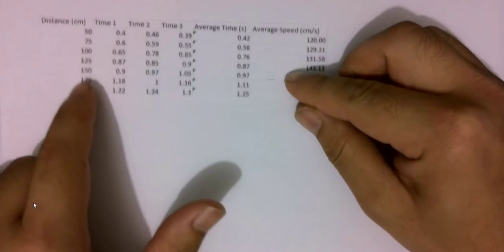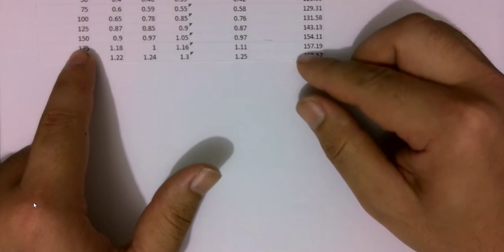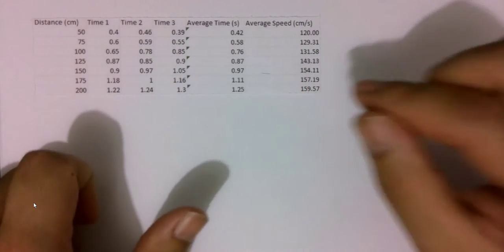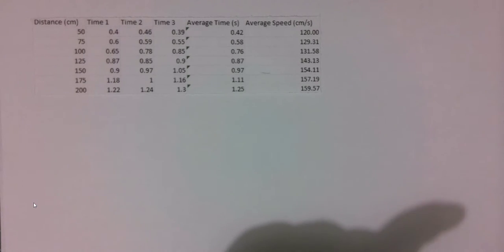Hi guys, this is a video about how to make a graph using graph paper. Okay, so what we got here is some data that has been taken over our terminal velocity prac.